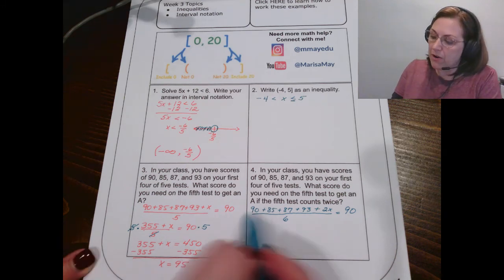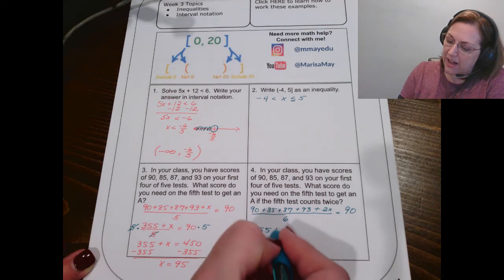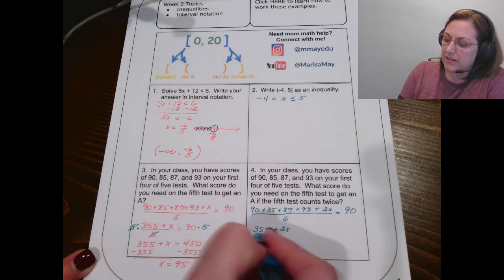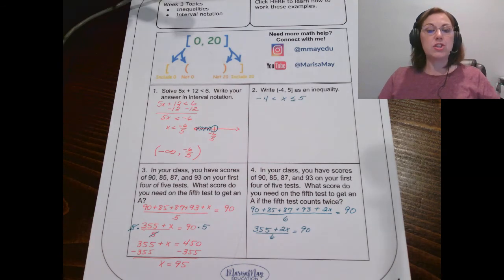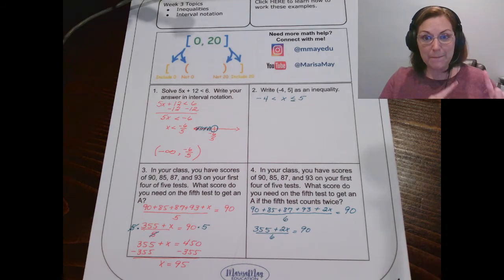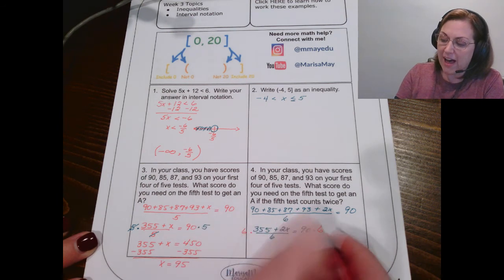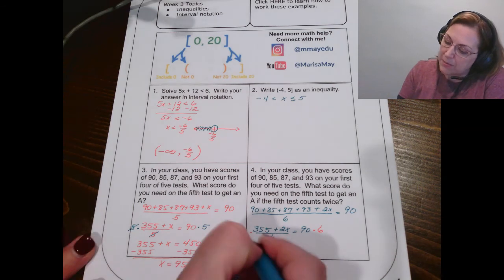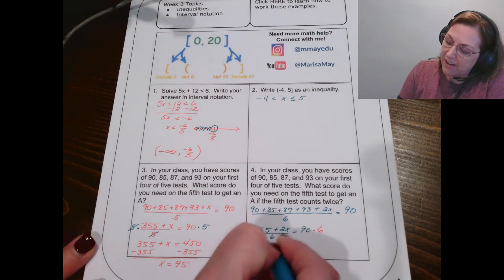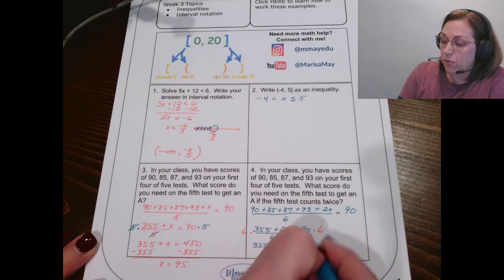Now, we've already added these up together. I've got (355 plus 2x) divided by 6 equals 90. So now I've got to multiply by 6 on both sides. Remember, I multiplied by 5 on both sides before. And that gives me 355 plus 2x equals 540.